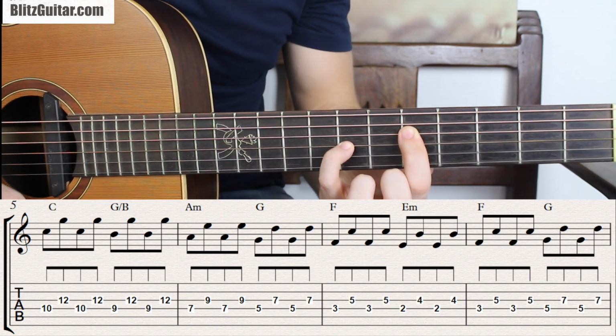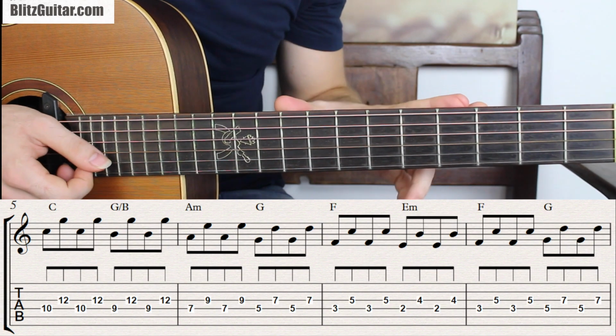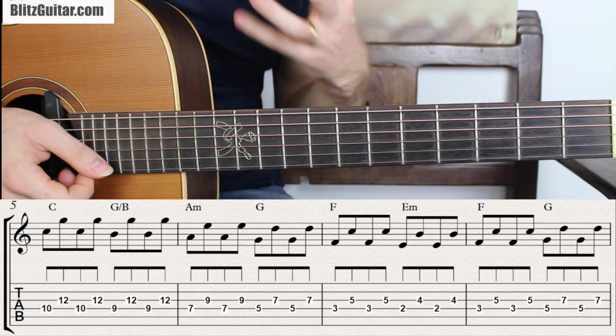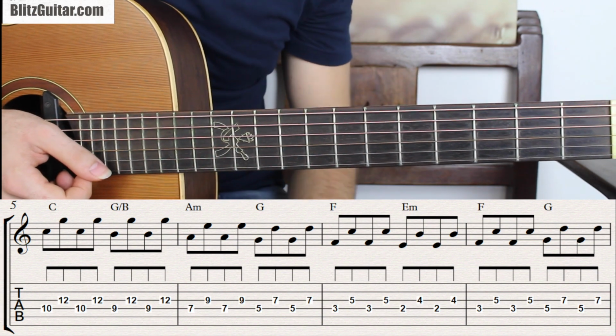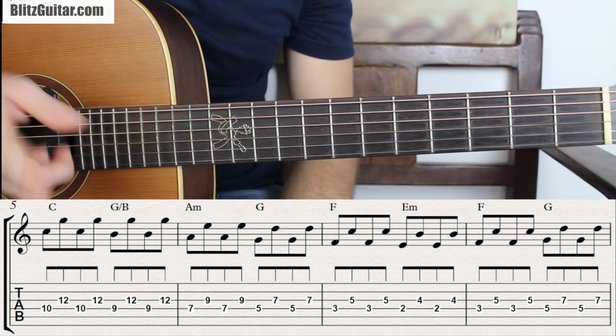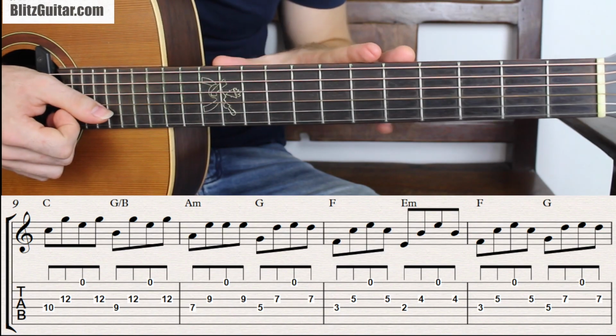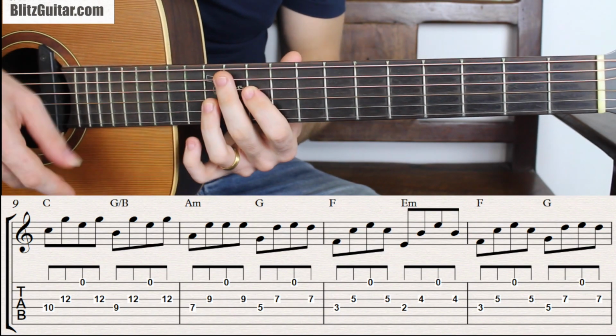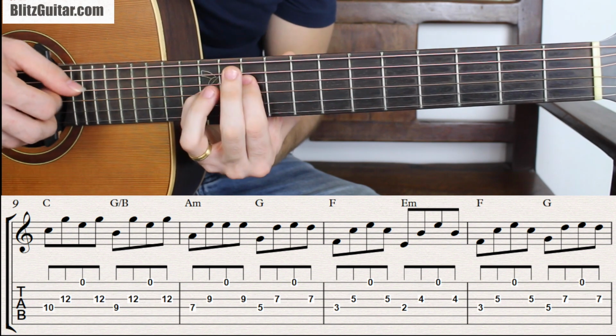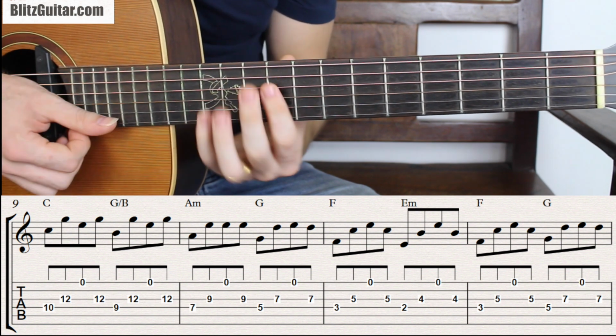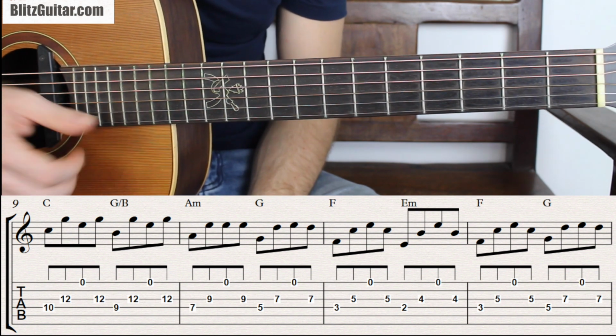Now we move on to the third layer, which is going to be a little bit more challenging, but also a beautiful chord progression. Let's check it out. Now what happened here is that I'm going to change the plucking pattern, and I'm going to add the first open string throughout.